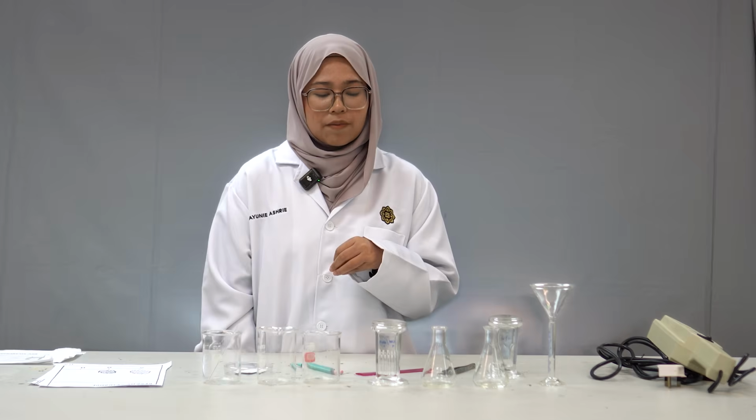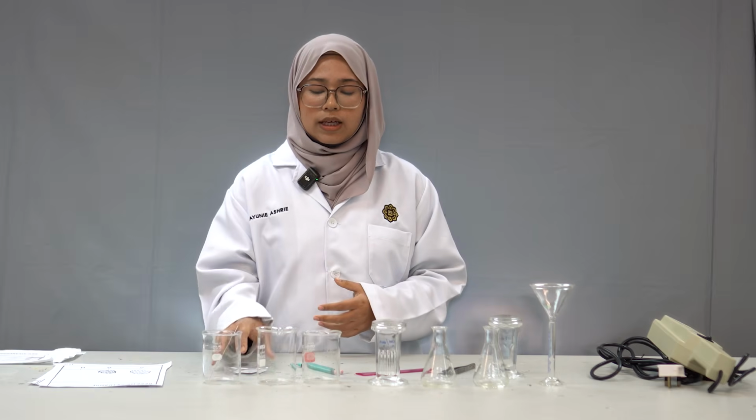And then for precautions to ensure that this experiment gets good and reliable results: First, make sure to label all samples correctly to avoid any confusion later in the experiment. And second, make sure the TLC plate is clean and dry, because if it's dirty or has any fingerprints on it, it will make the solvent not move evenly.